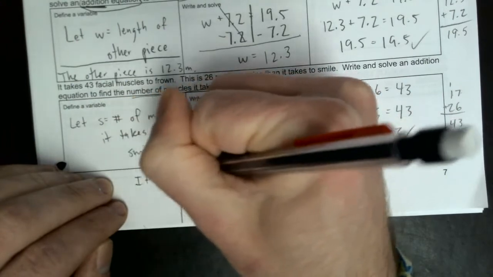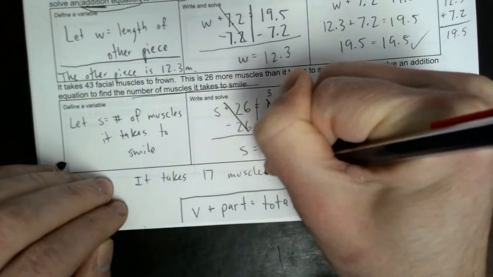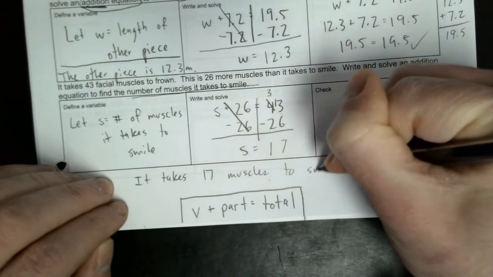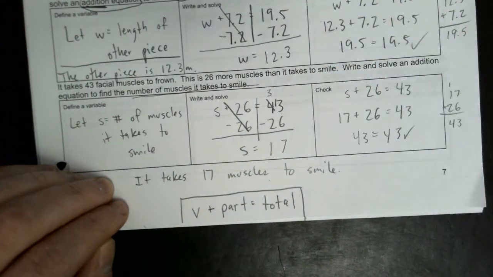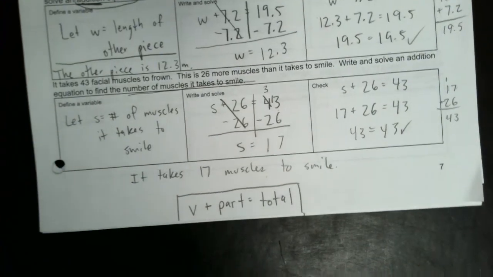So it takes 17 muscles to smile. I'm just going to try it one more time. Facial muscles. Oh, that did better that time. Facial muscles. All right. You could try that on your own, I suppose.